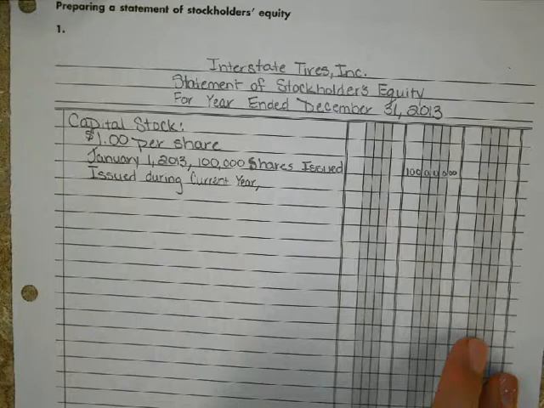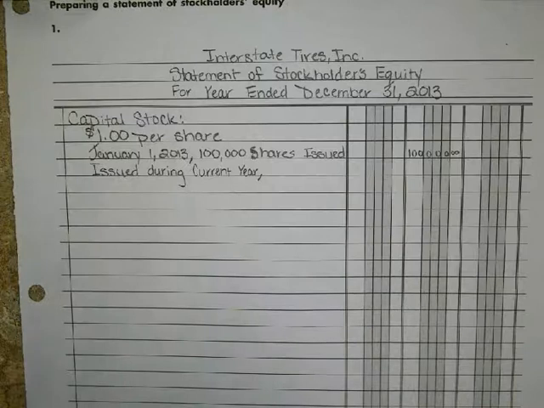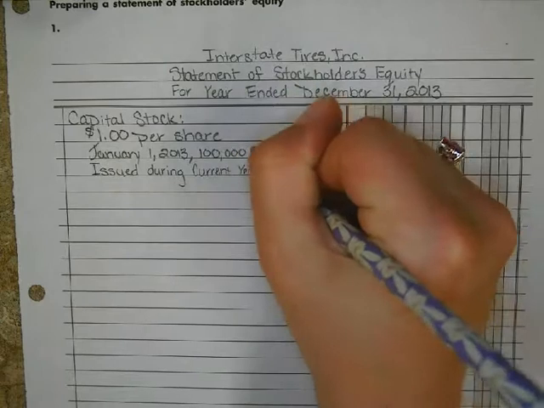How many shares have we issued this year, during the year? 10,000. If we look back in our directions, it says that the corporation issued 10,000 additional shares of capital stock. So 10,000.